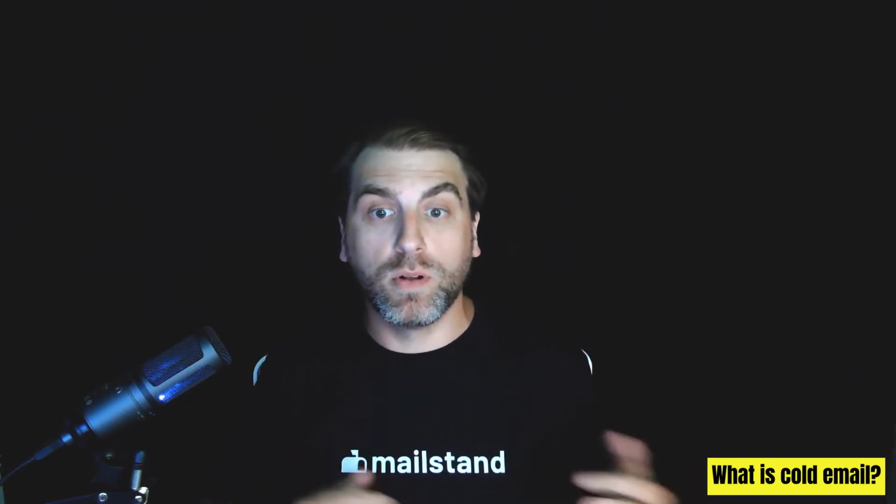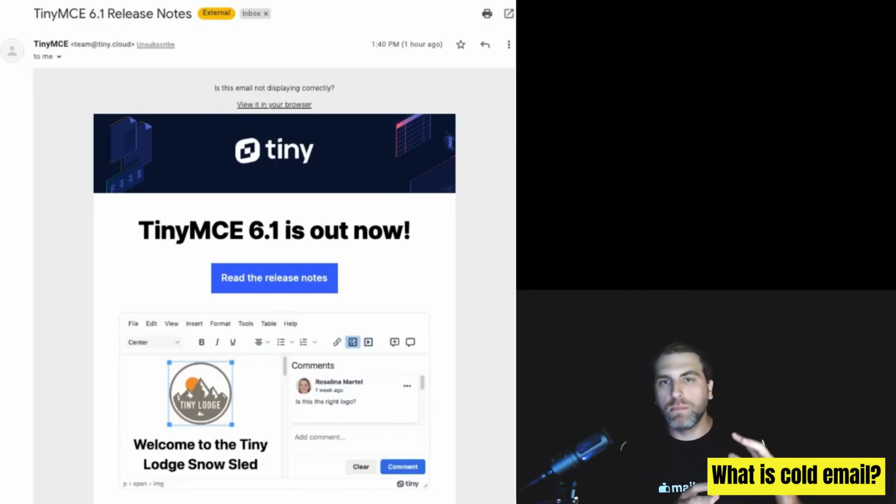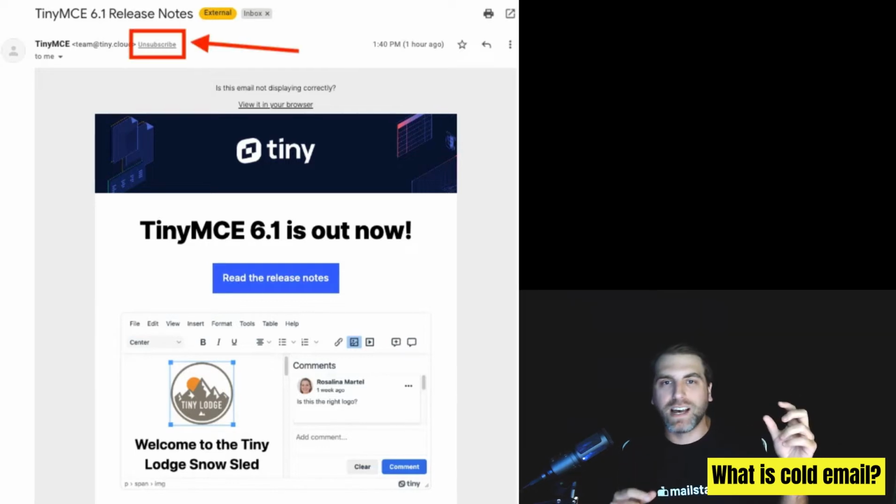Mailstand, for example, sends cold emails, and cold emails, again, are when you send to a random stranger. The main differences are that newsletters are a lot of the time just broadcasts. They have a lot of images and a lot of buttons. You can think of e-commerce newsletters or company update letters. A lot of the time the unsubscribe link is embedded at the top.